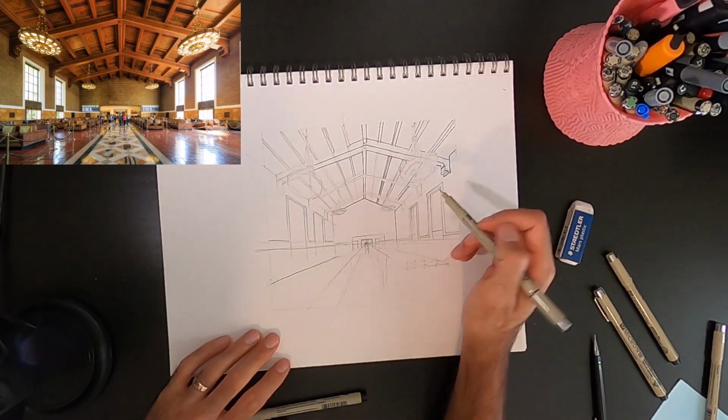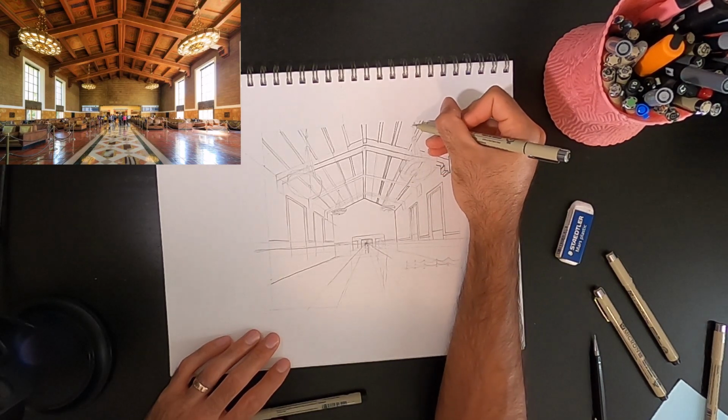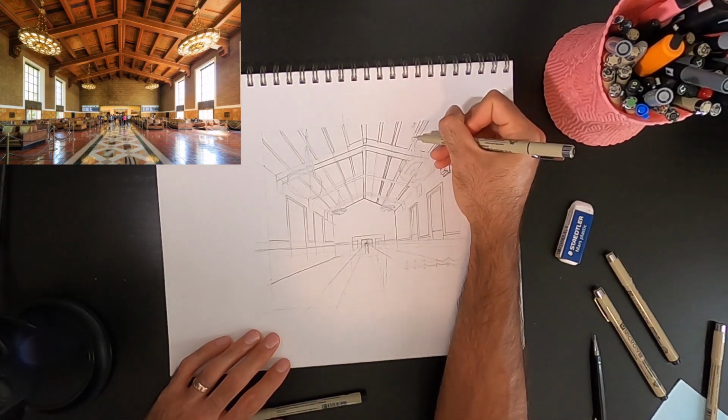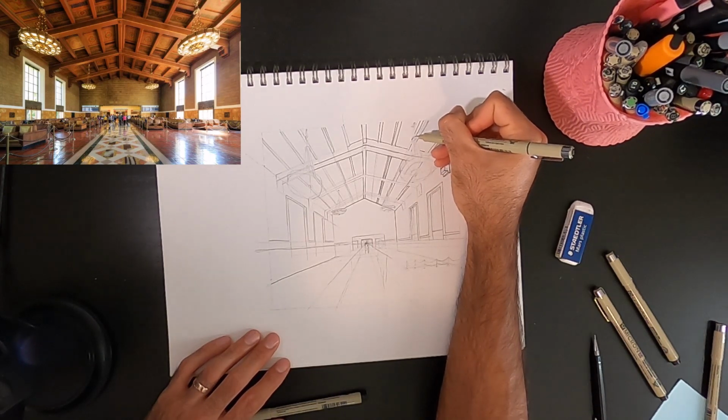Okay, so that's the method that I'm going to use, and I'll just keep adding detail to this, trying to get this as perspectively accurate as possible.